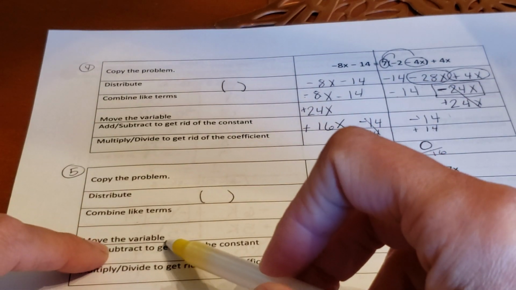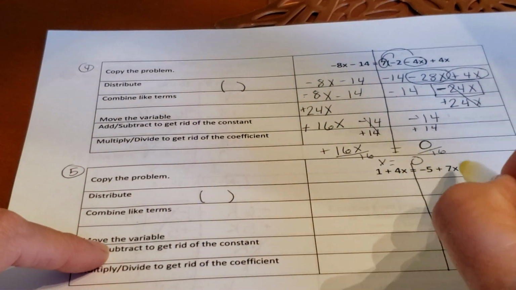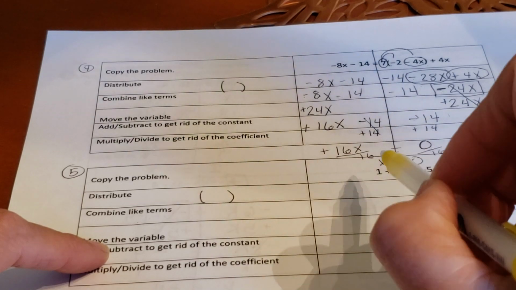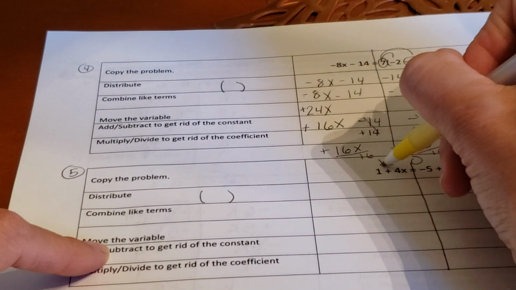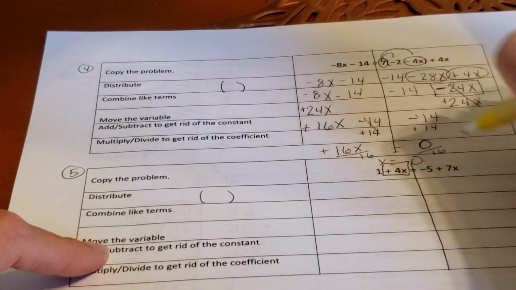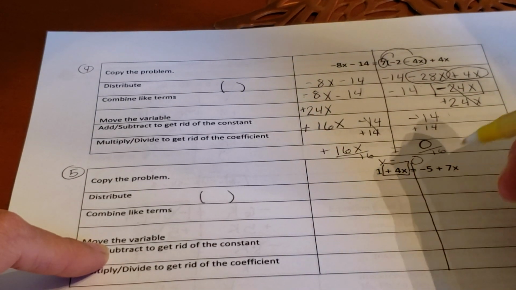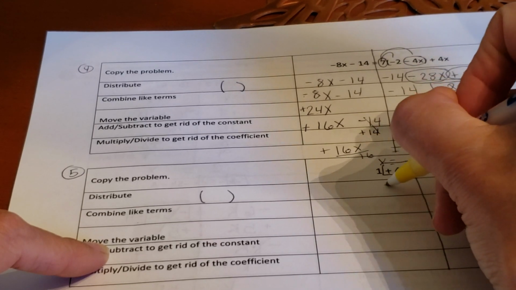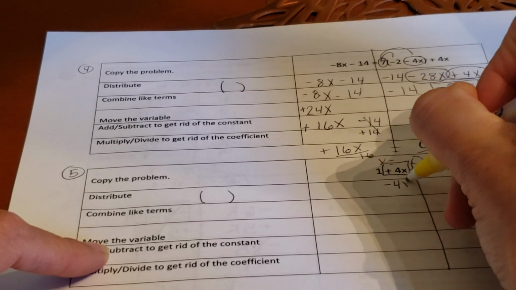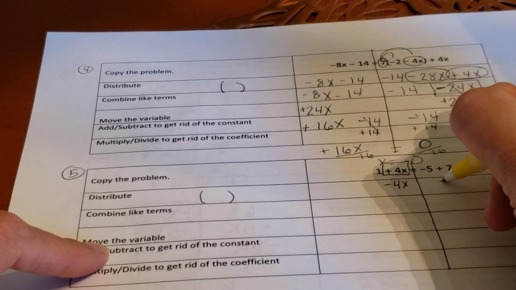So then I'm going to move the variable. If I have a variable on both sides, I have to move. I'm going to move the smaller one. Positive 4 is smaller than positive 7. So if it's positive and I want to move him to the other side, I'm going to do minus 4x.